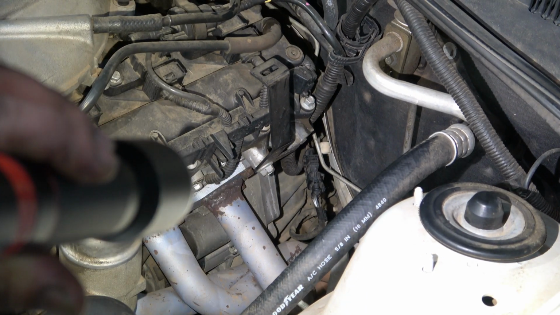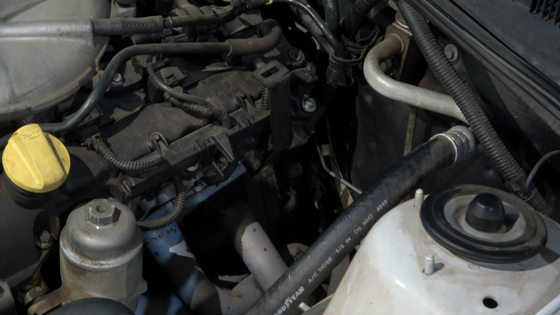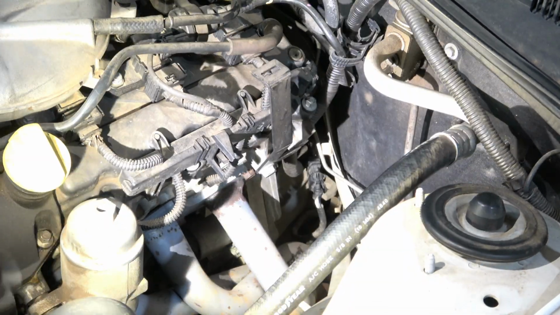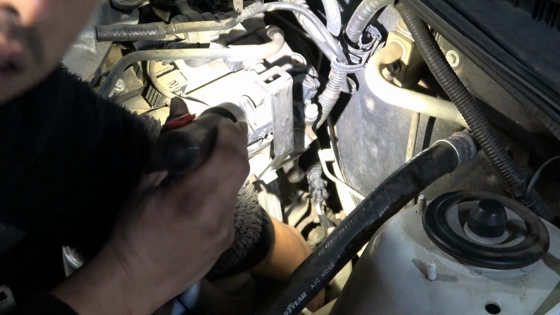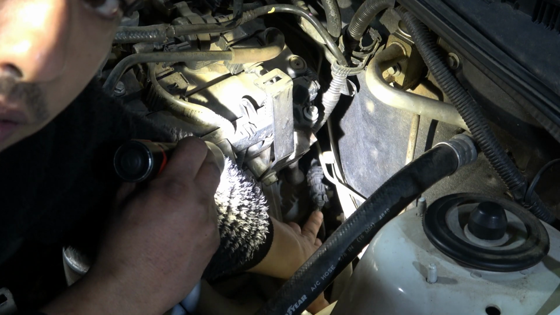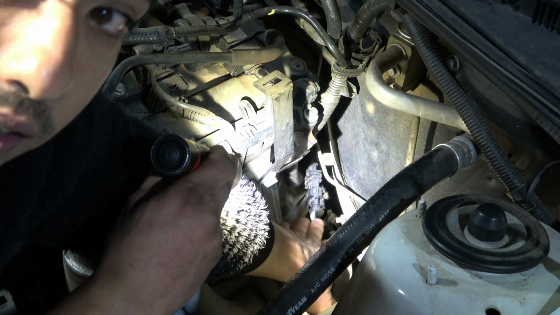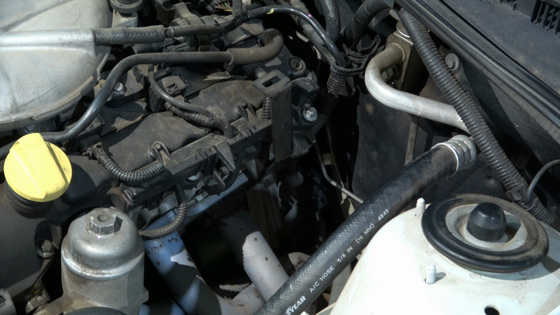So that's the oxygen sensor connector. You can see right here, that's our oxygen sensor connector where my finger is pointing at. Okay, so we're going to do some testing there.